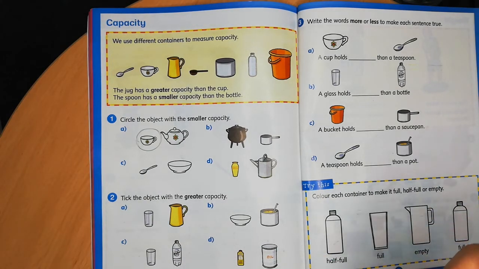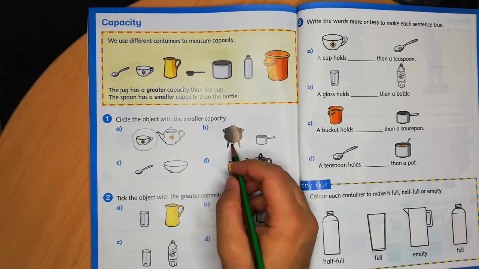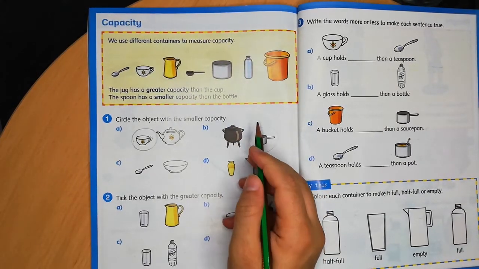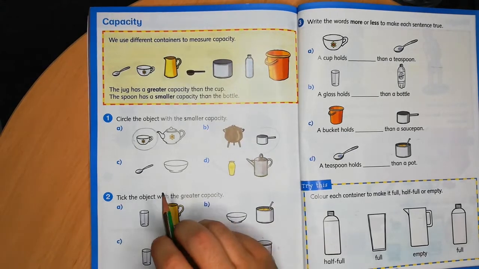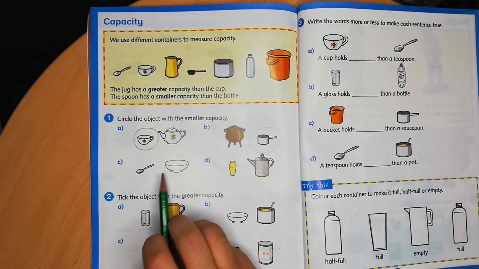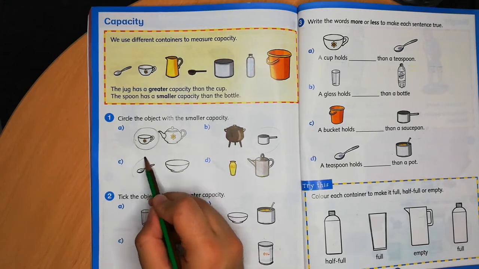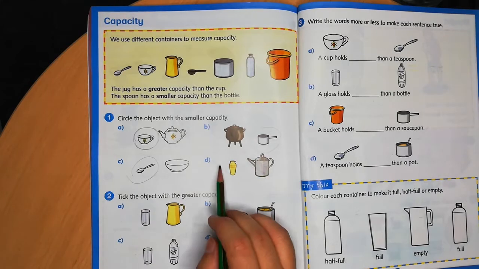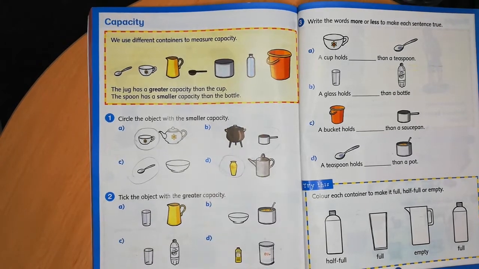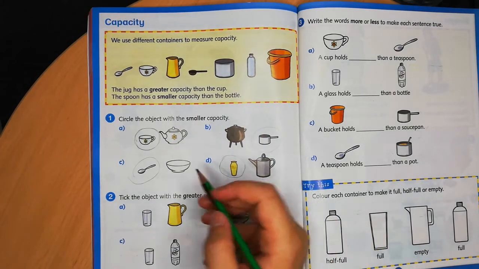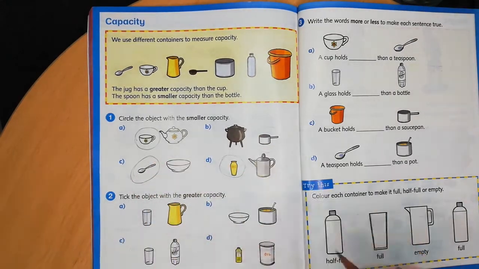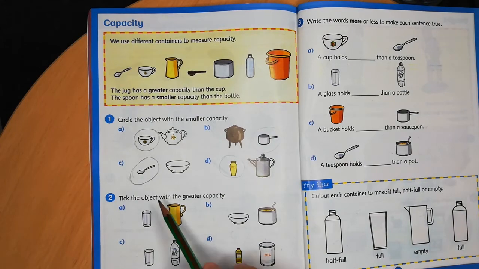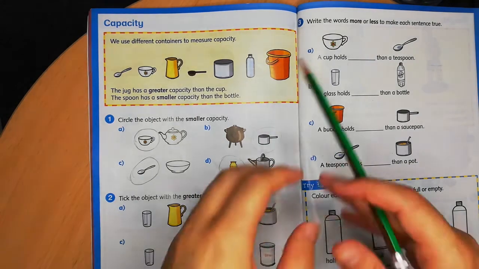Okay, so if you pause the video and you play it again, let's take a look. B, they have these two. This one has a smaller capacity. Okay, next up, C. Which one has a smaller capacity? This one has a smaller capacity. Which one has a smaller capacity? This one has smaller capacity. Which one is the smallest? This one. Of all of these, which one is the smallest? This one.